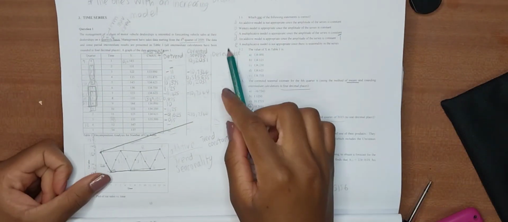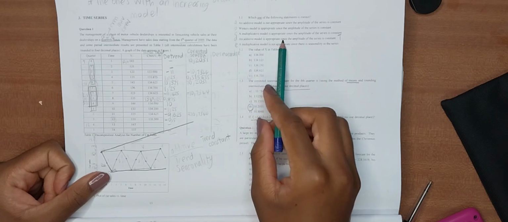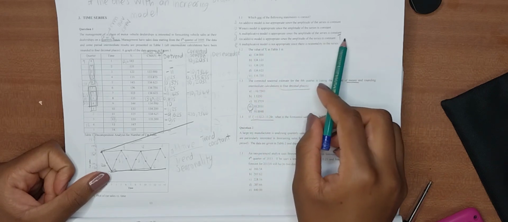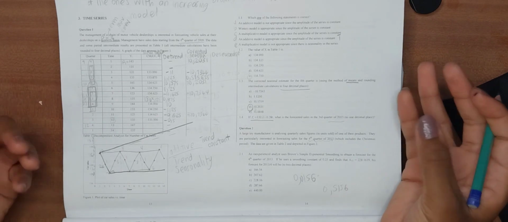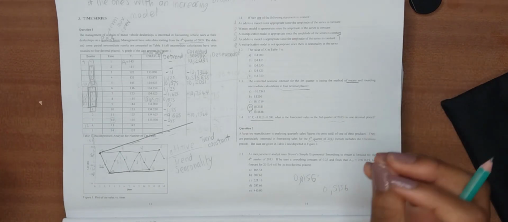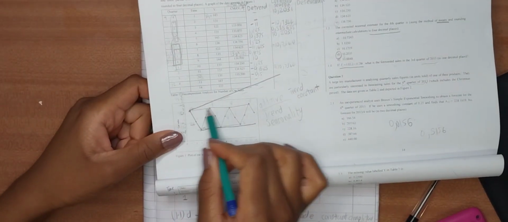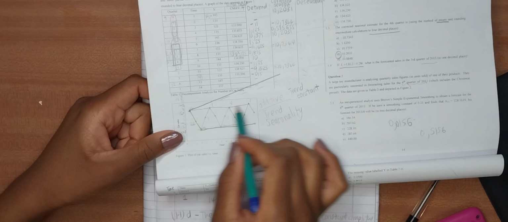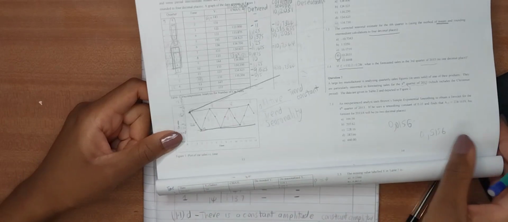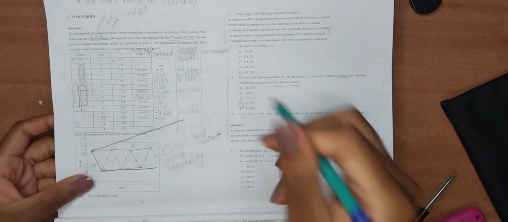Okay, and then it says an additive model is appropriate since the amplitude of the series is constant. That is true. We said you use the additive model when the amplitude is constant, right? And how do you see that it's constant? Remember, you draw a line on your endpoints and you see if it's creating something like a pole. Okay, cool. So the correct answer is D.